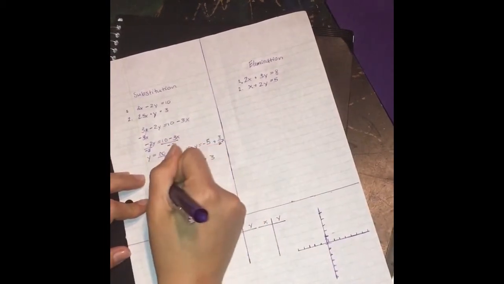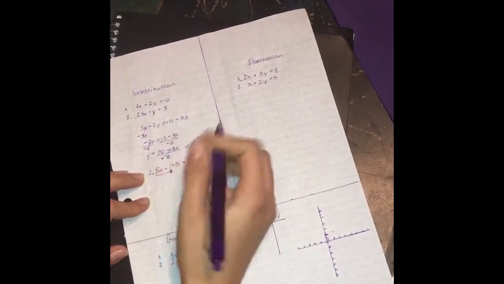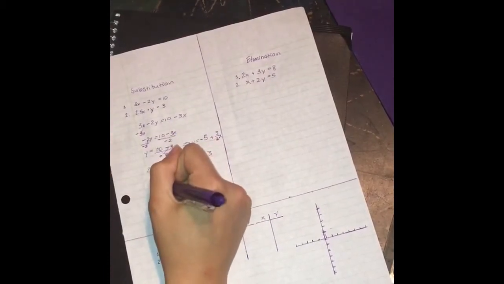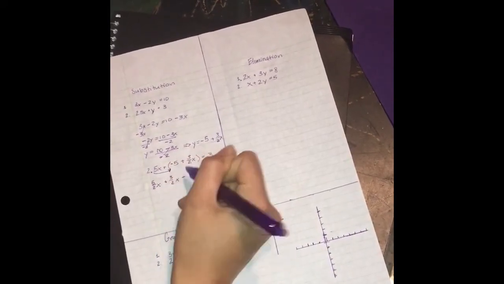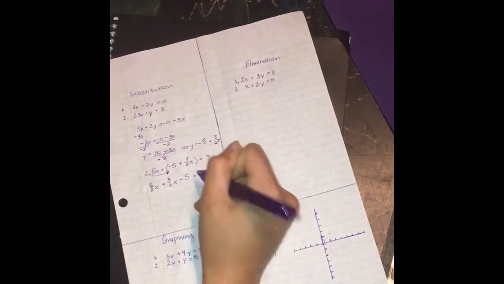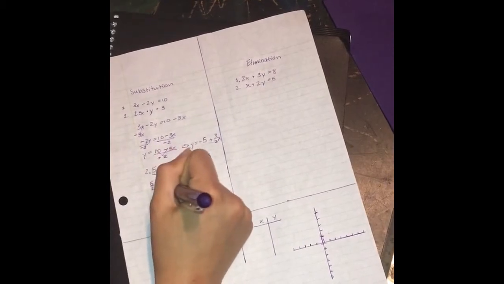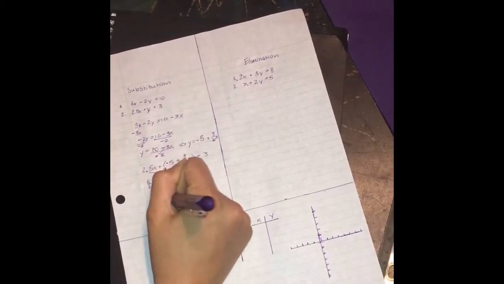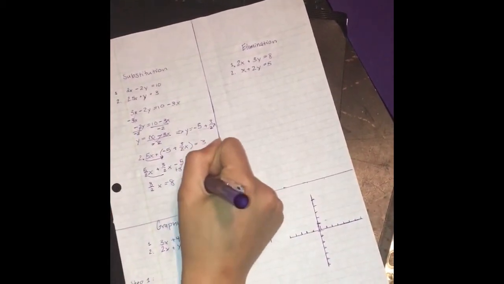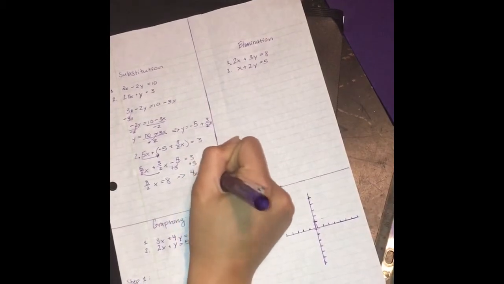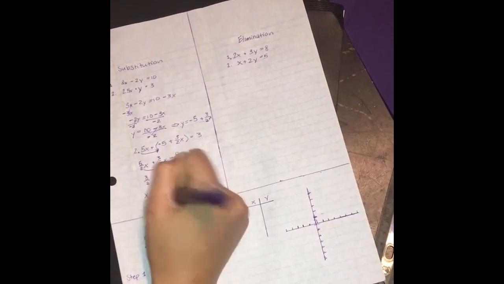Now solve, so you're going to add this to that. So first multiply. Then add 5 to both sides and add these two together, leaving you 8 over 2x equal to 8. When that's simplified, it's 4x equal to 8. Divide the 4 over. X will be 2.